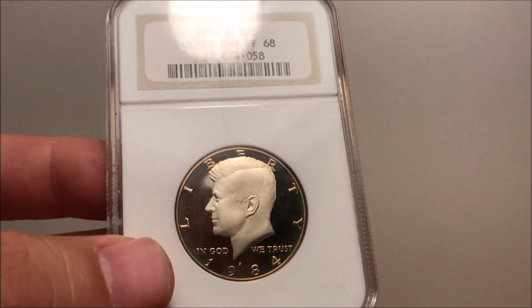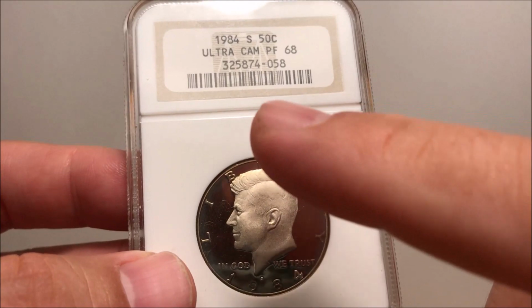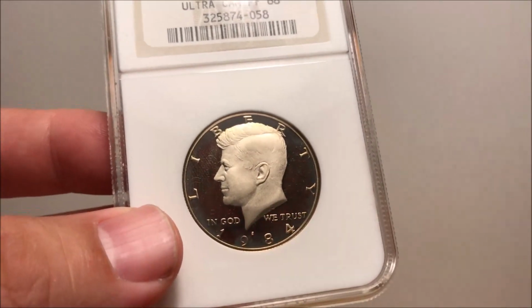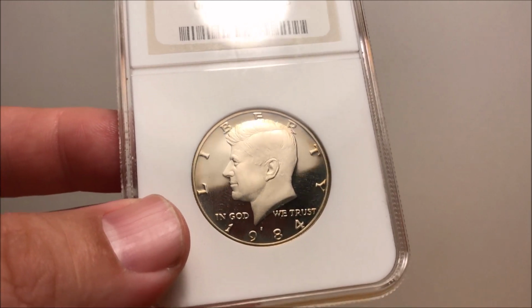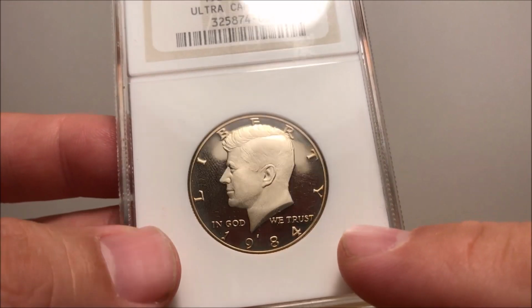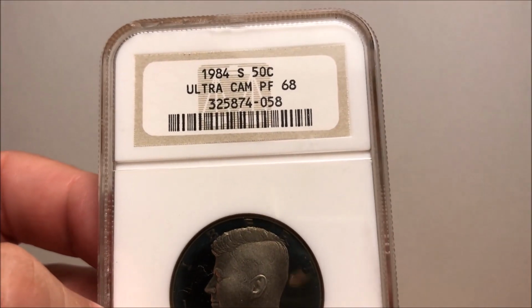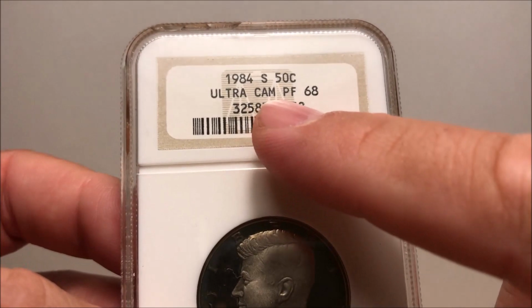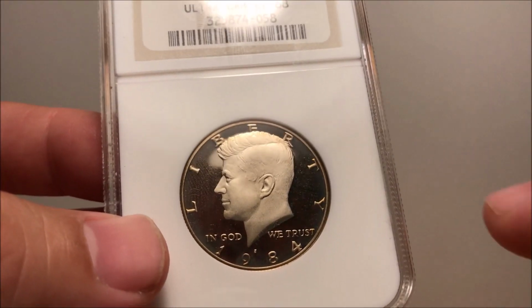And of course, having a coin graded Cameo as opposed to Deep Cameo or Ultra Cameo is going to make a huge factor in price, because there's such a huge discrepancy between one and the other for the same date. So this is a 1984. This one graded out Proof 68 Ultra Cameo, which is a maximum Cameo contrast coin.